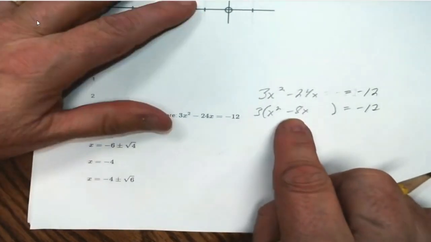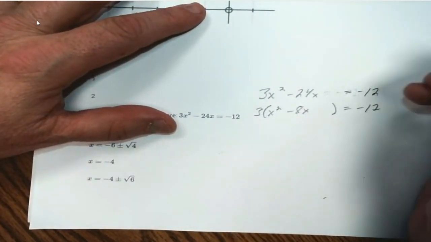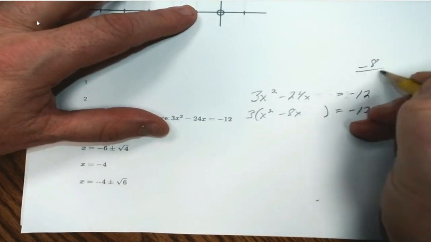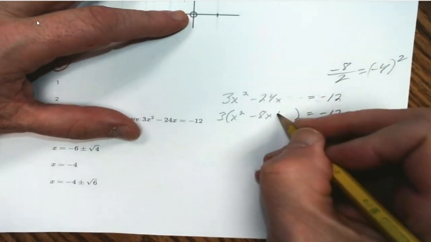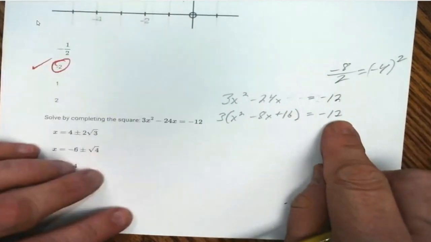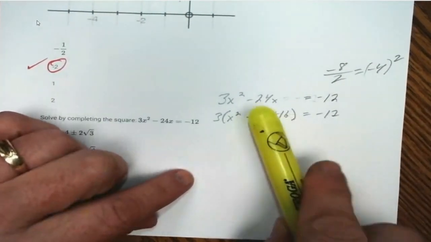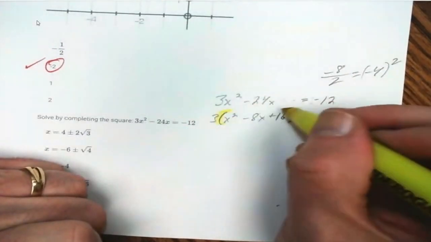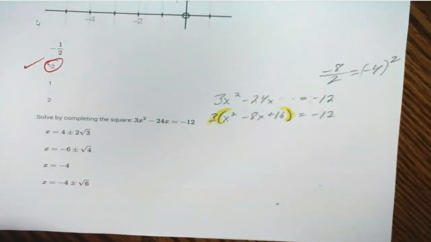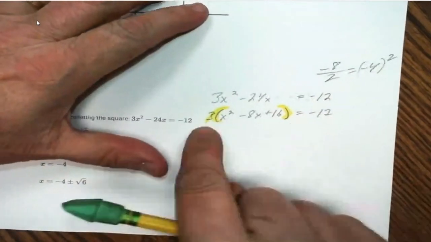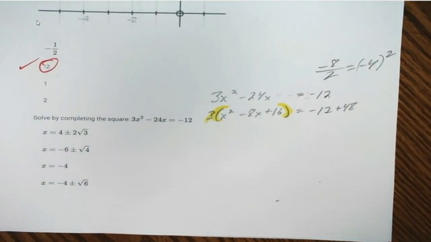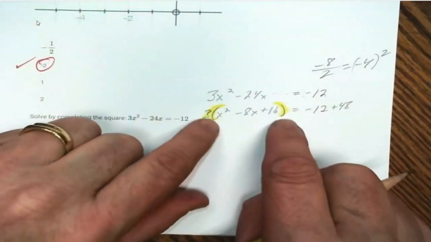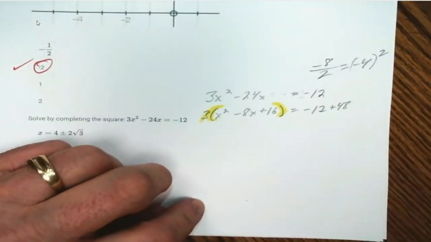So remember, completing the square, we take the middle term here, -8, and we cut it in half. So it's -4. And then we square that and add it to both sides. So we're going to add 16. But we didn't just add 16 to this side because everything inside these parentheses is being multiplied by 3. So we actually added 48 to this side. So we're going to add 48 to that side to balance it. That's the only way we can have the same on both sides. Since we added 16 inside the parentheses, we're going to add 48 over there.